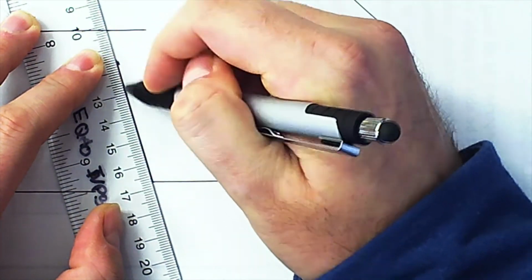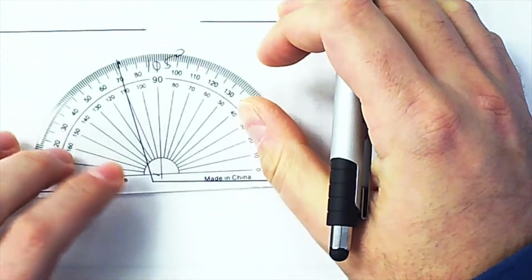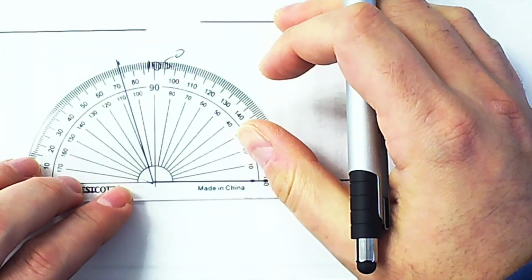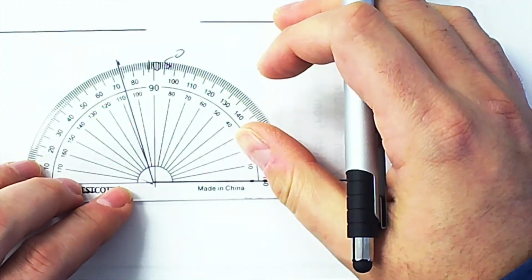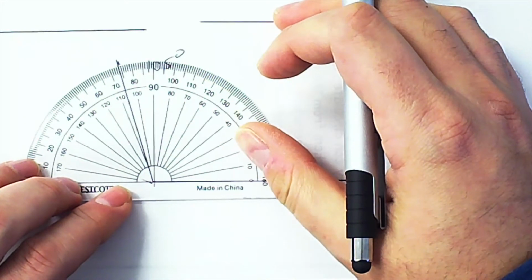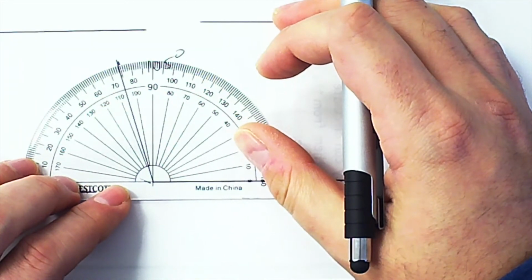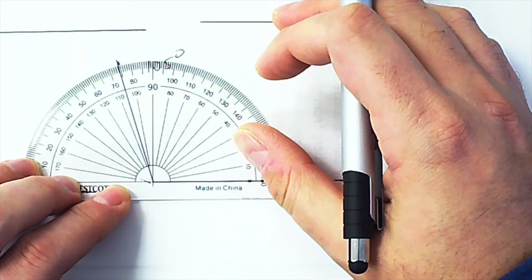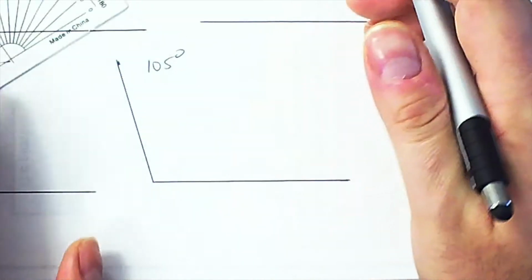Again, it's going to be a little off. It's because I'm using pen, which I don't like doing, but it shows up best. There we go. I got it close. I'm about a degree off. That's close enough.